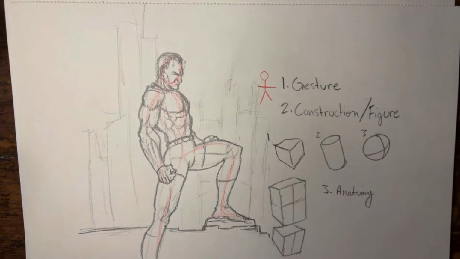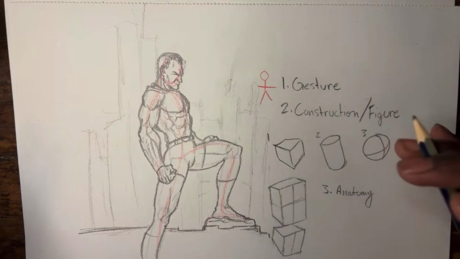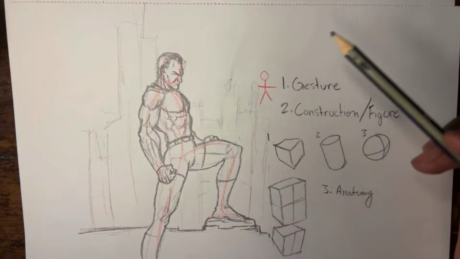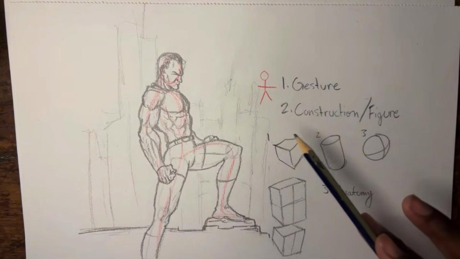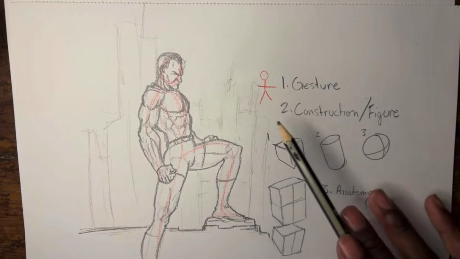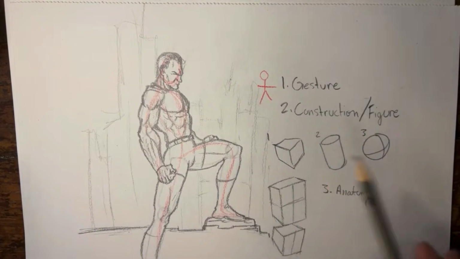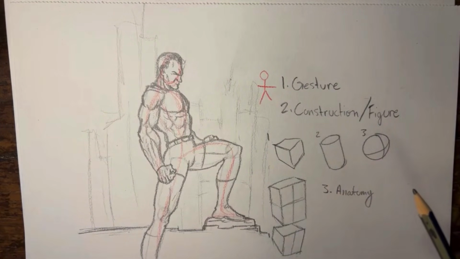And just like that, we have created a hero in a heroic pose using gesture lines and figure drawing, or the construction. With these three basic shapes, you can put together any kind of pose you would like and come out with your own characters or a full-blown person. And now that you understand the foundation, you can build any kind of body you'd like.